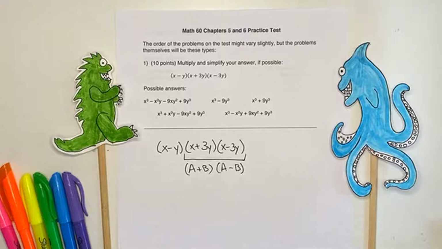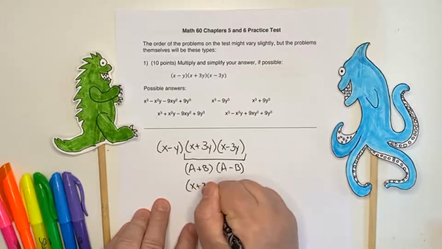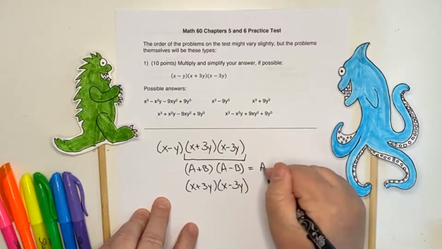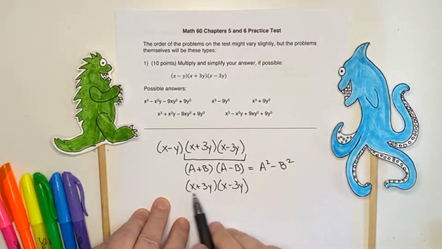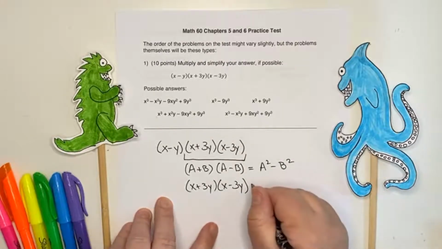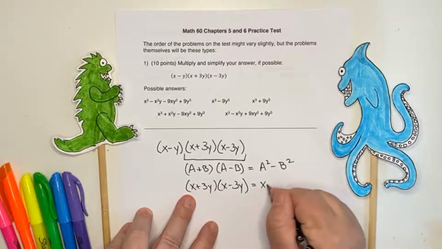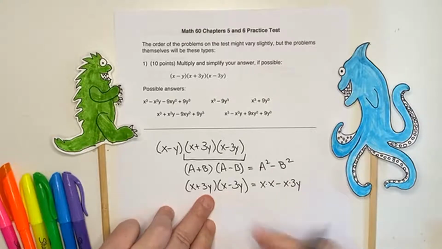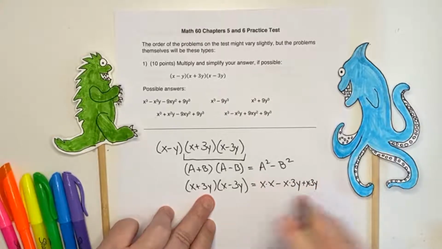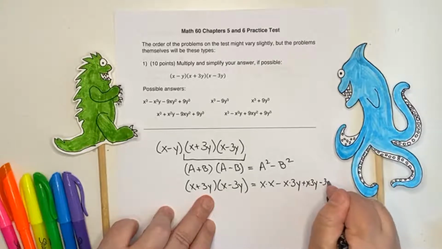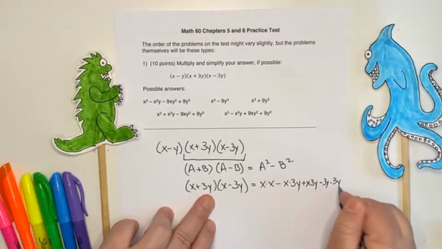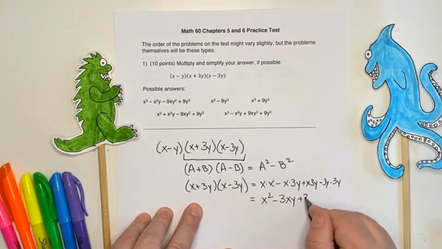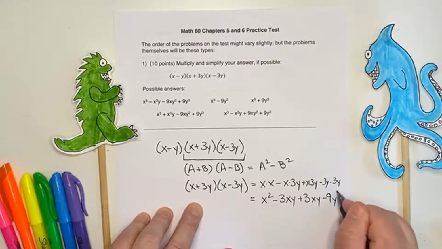So that's what I'm going to work on first. I'm just going to work on this, x plus 3y, x minus 3y. Now, what if you can't remember the formula that says it's a squared minus b squared? That's fine. You can always FOIL this out. First, x times x, outer, minus x times 3y, inner, plus x times 3y, last, minus 3y times 3y. So altogether I get x squared minus 3xy plus 3xy minus 9y squared.